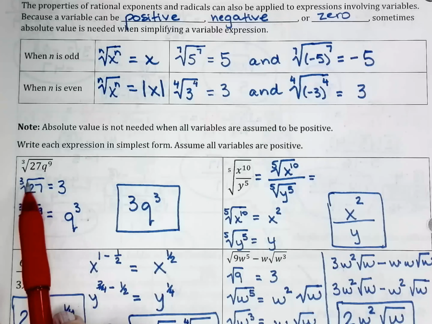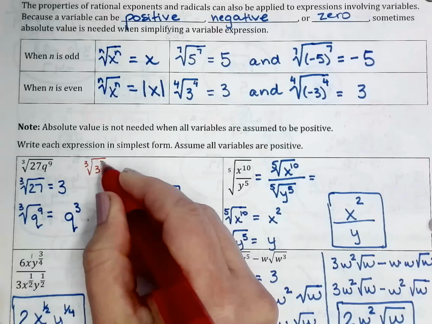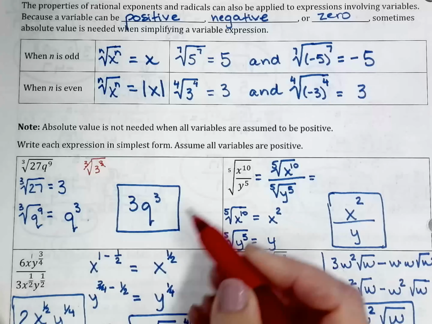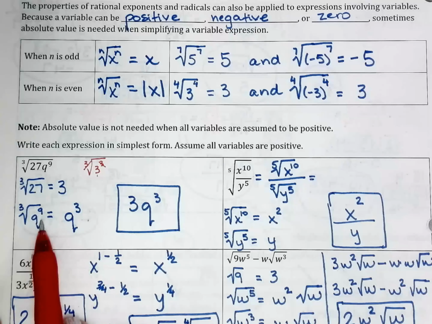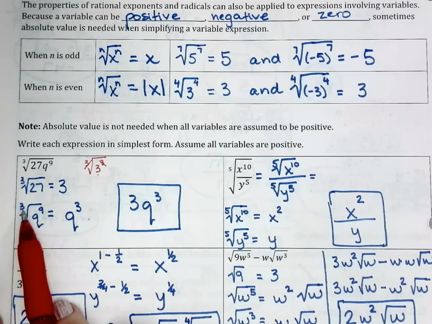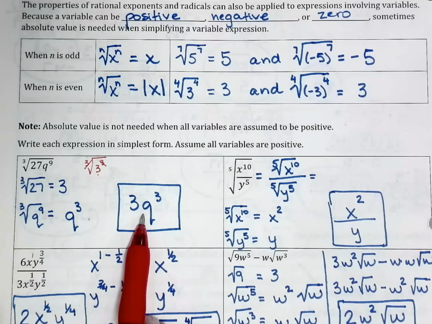And when the exponent and the index are the same, they simplify down to 3. Then all I had to do was divide the exponent by the index. That's how I got q to the 3rd power. Easy right there, and this is the shortcut.